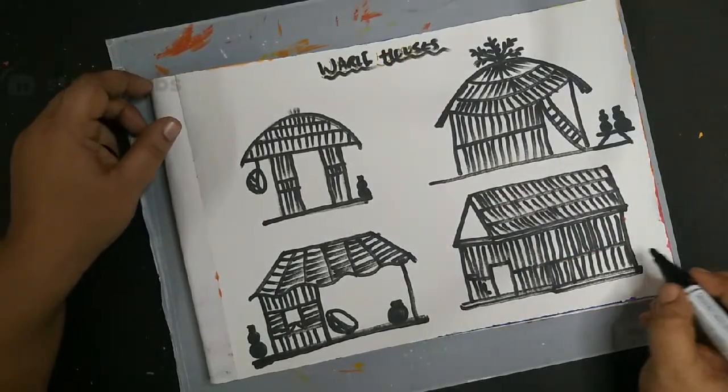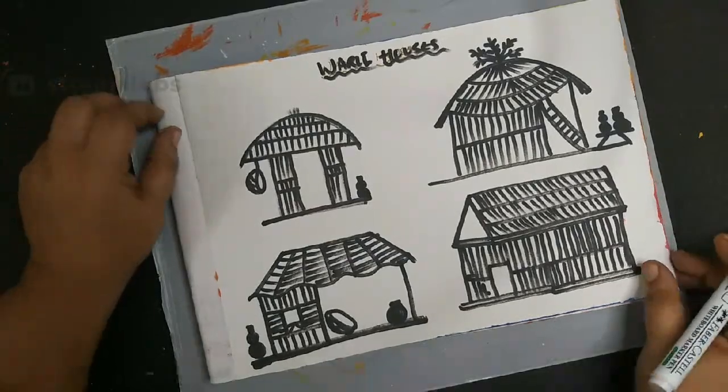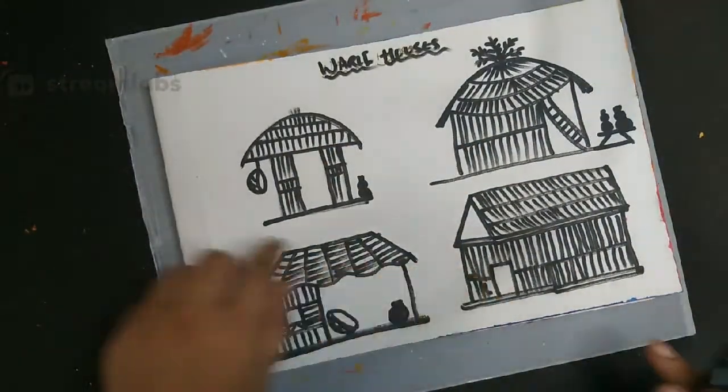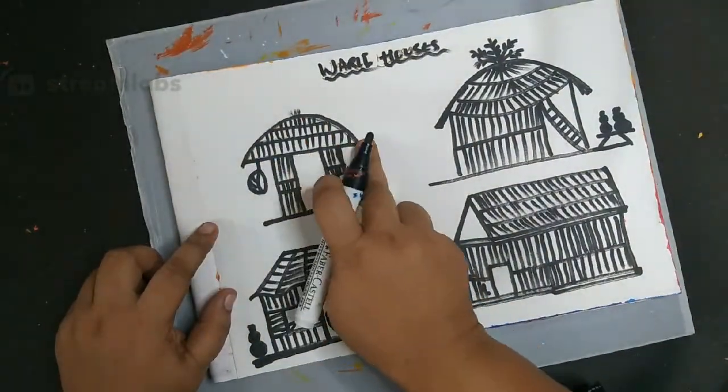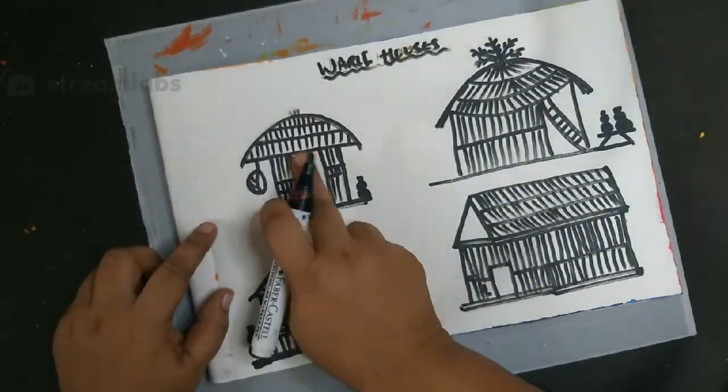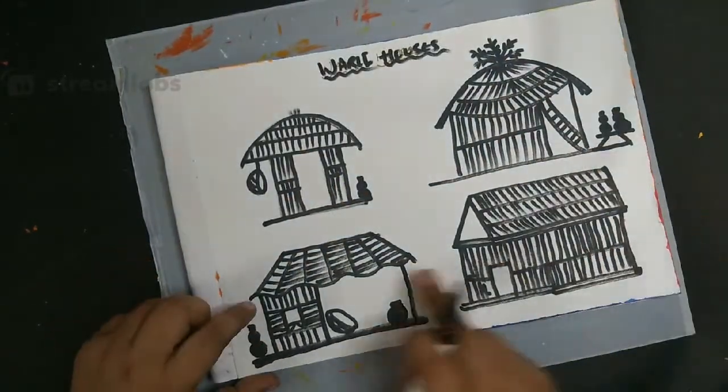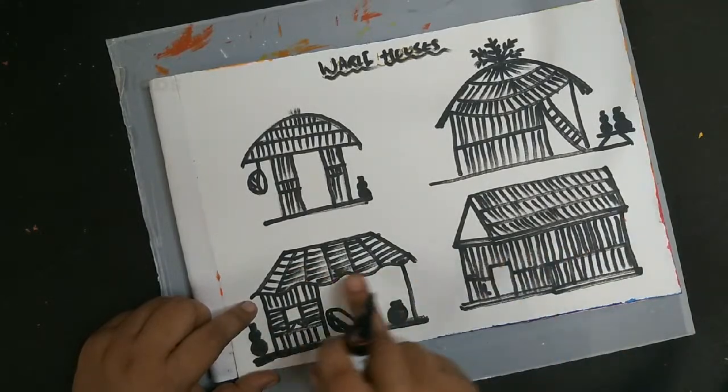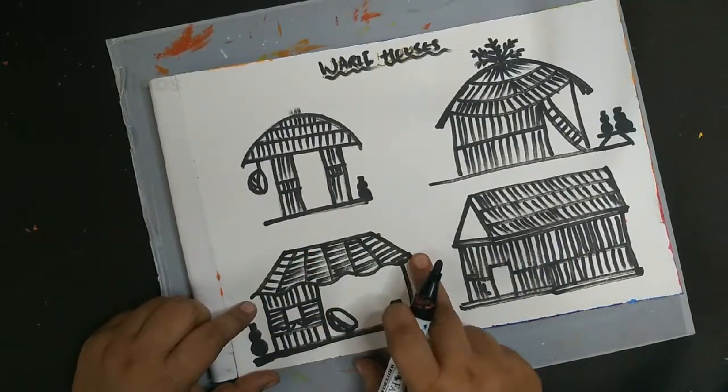So here is one more house. So 1, 2, 3, 4, two houses I made, this semicircle type. This has a big opening and this has a ladder. The third and the fourth type house is like a flat roof.